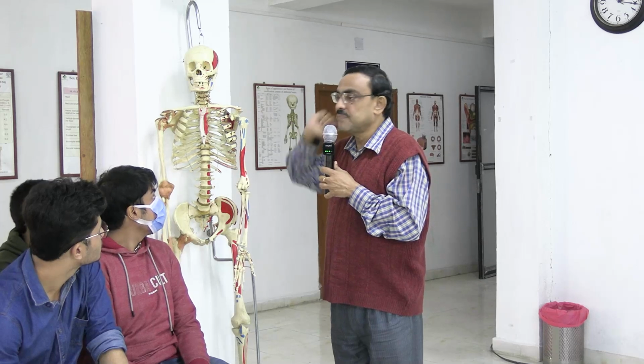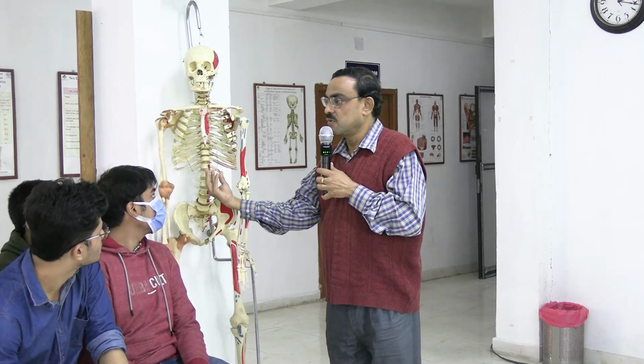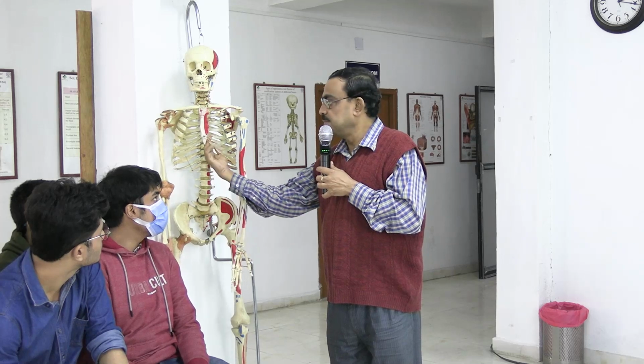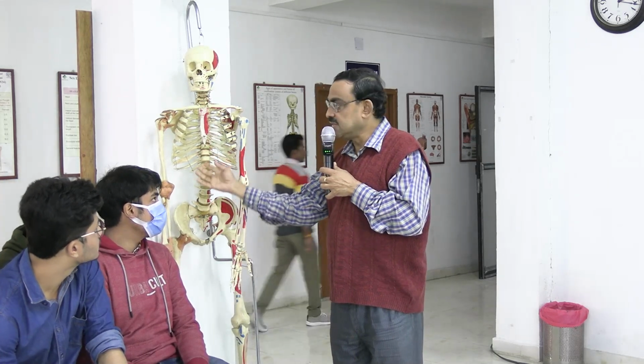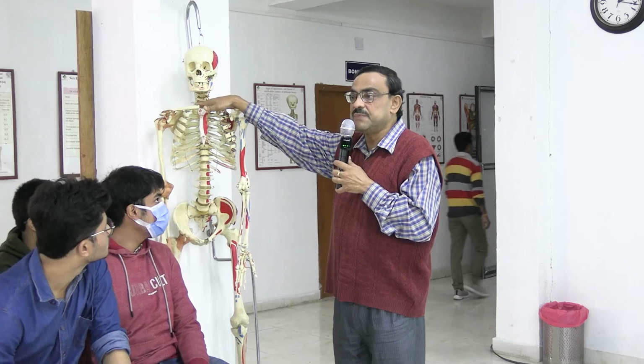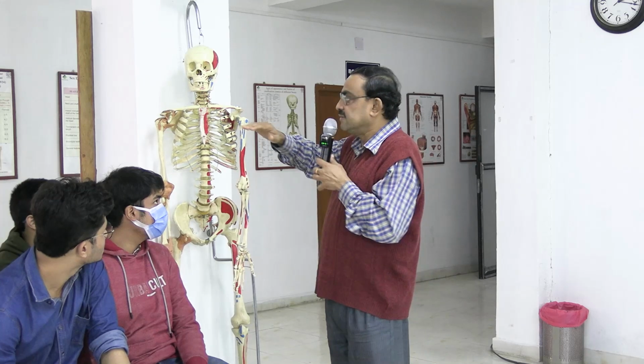So this area in between the two lungs is the mediastinum, confined above by the thoracic inlet and below by the diaphragm.